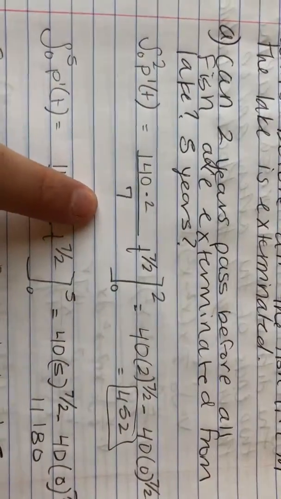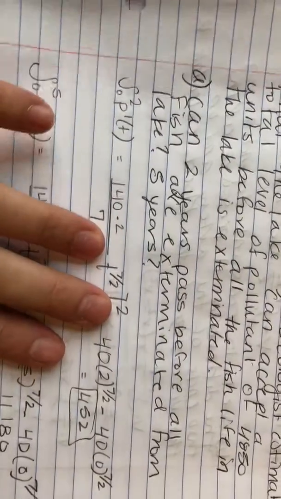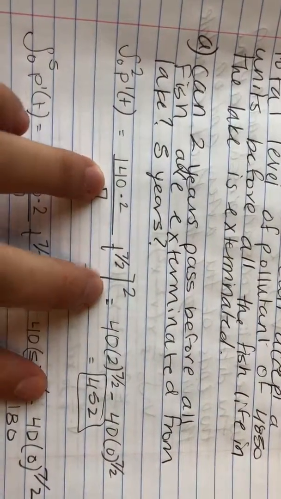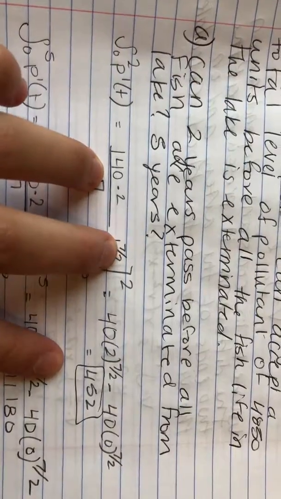and the integral before evaluating it from 0 to 2 is 40 T to the 7/2, and then we plug in 40 times 2 to the 7/2 minus 40 times 0 to the 7/2, and you get 452 units. So that means 2 years can pass before all the fish are exterminated.